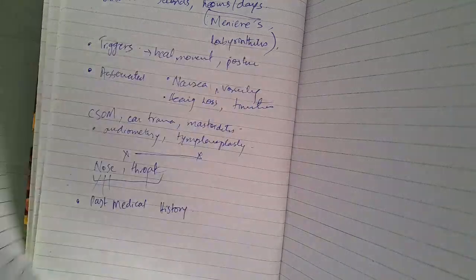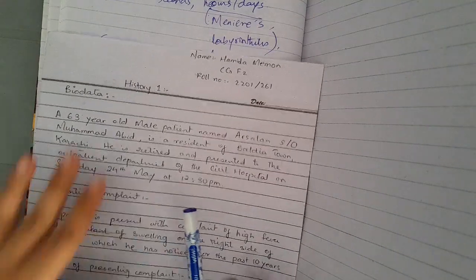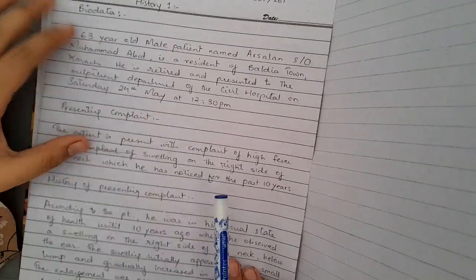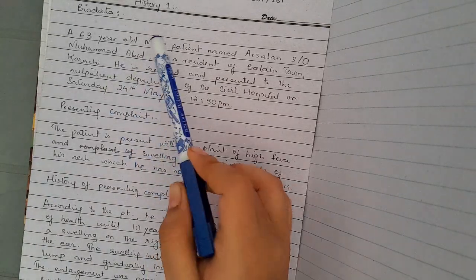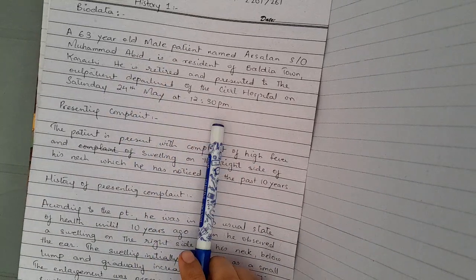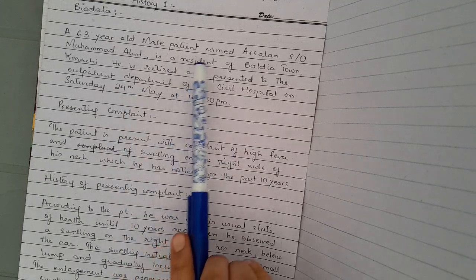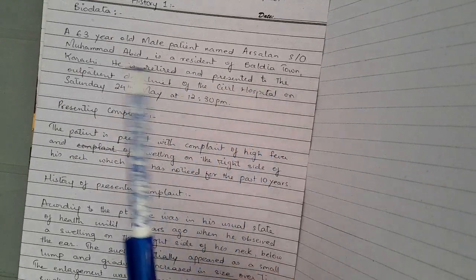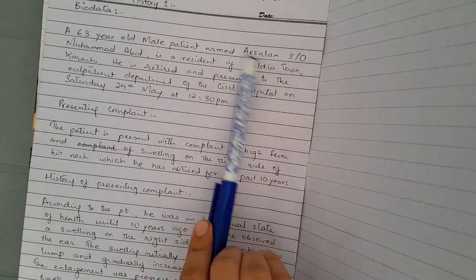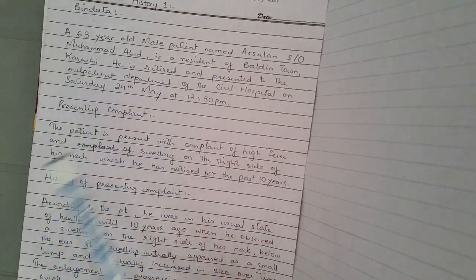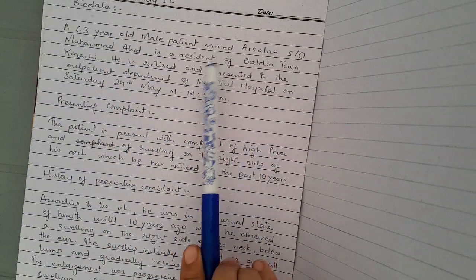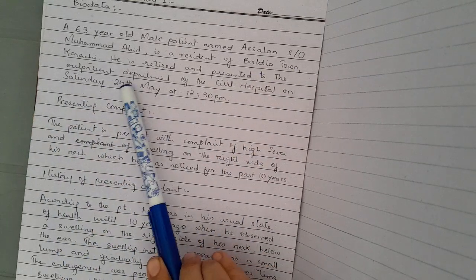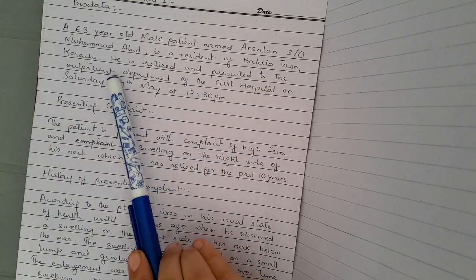So let us revise. See, this is what I have made the history taking sample of. And the first thing which you're going to mention is the biodata of the patient. Let us read. 63-year-old male patient named Arsalan, son of Muhammad Abid. First you will write the name, then you will write the father's name. Okay, you will write the age and the gender. Is a resident of Baldia town. You have written the address, Karachi. He is retired. The occupation is that he is retired.